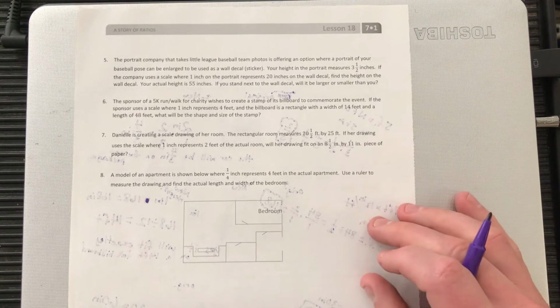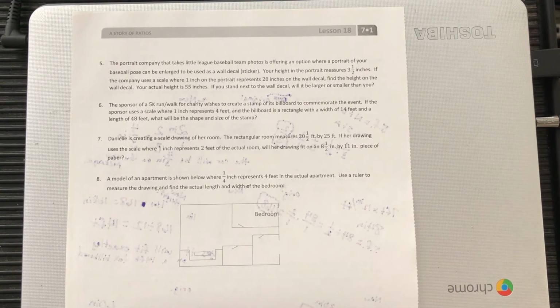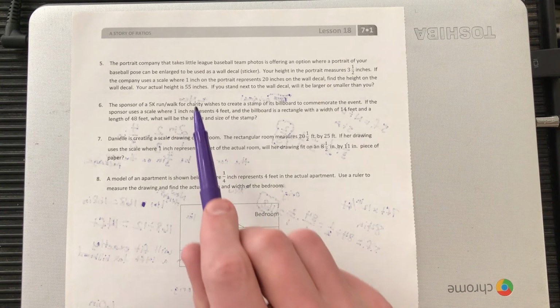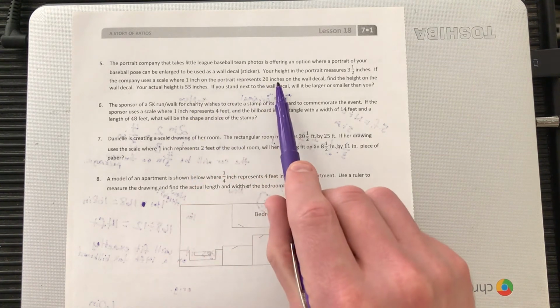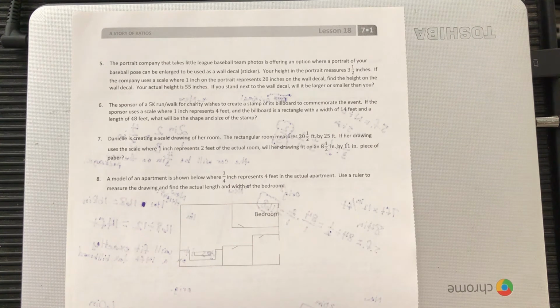It says, the portrait company that takes Little League baseball team photos is offering an option where a portrait of your baseball pose can be enlarged. Okay, so we're talking about scale factor greater than 1 as soon as they say enlarged, to be used as a wall decal, which I guess means sticker. Your height in the portrait measures 3.5 inches. If the company uses a scale where 1 inch on your portrait represents 20 inches on the wall decal, so that's super easy, that's a scale factor of 20. If it goes from 1 inch to 20 inches, scale factor is 20. Find the height on your wall decal.